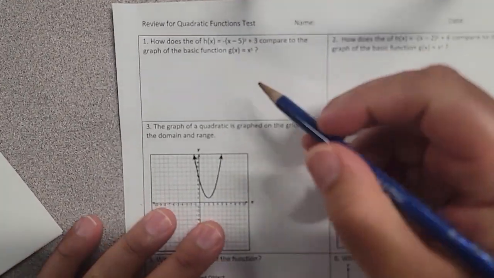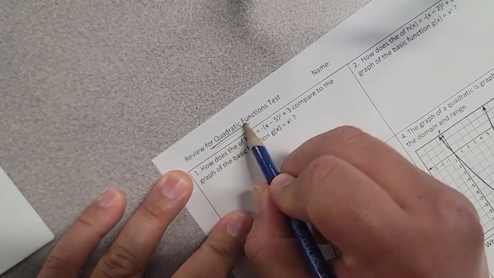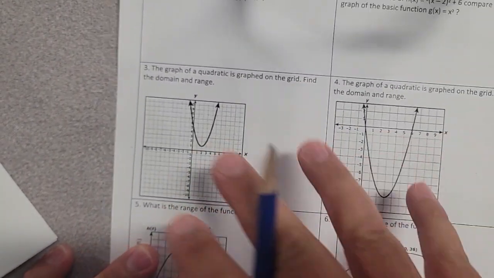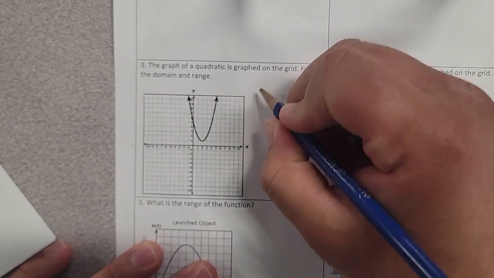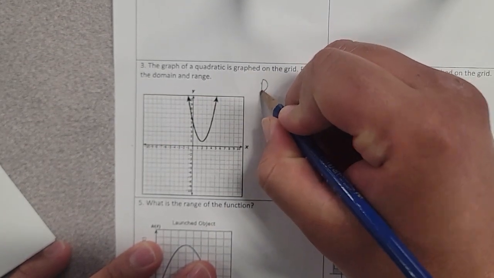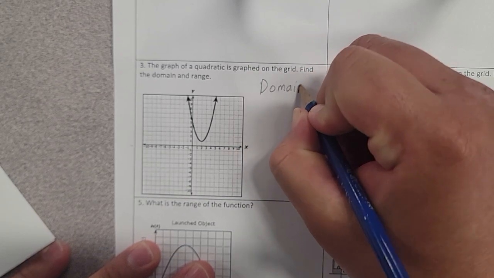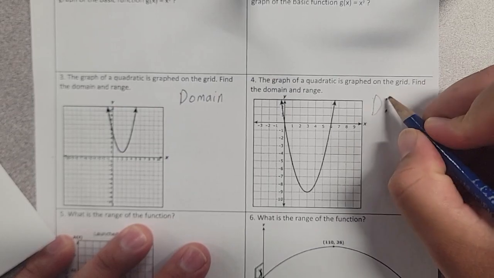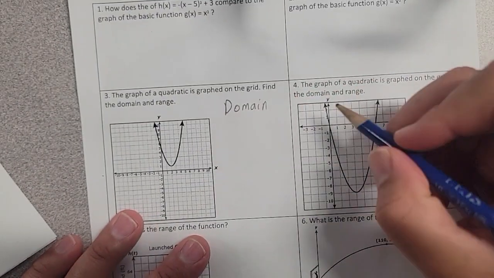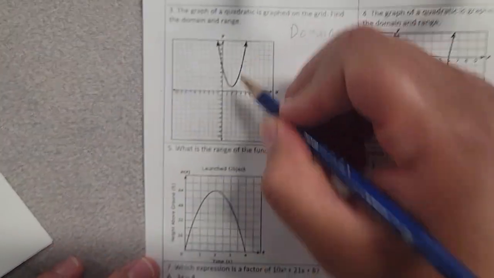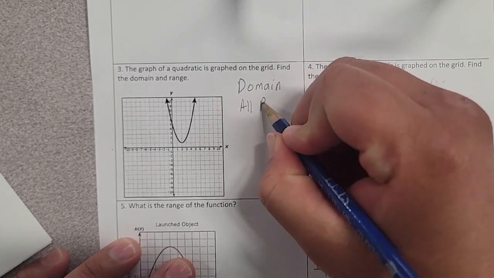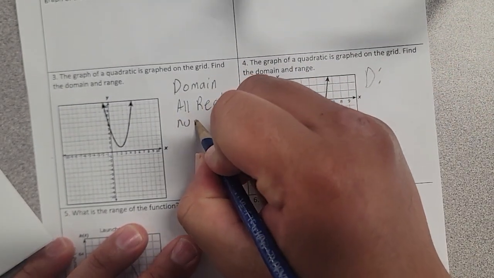All right, so the majority of this test, guys, for quadratic functions is Desmos, but there are a couple of things that I want to write down because you will be able to use this on the test. For example, questions number 3 and number 4 are asking for domain and range. So let's put D for domain. It doesn't matter what's happening as far as going up or going down. My domain is always going to be all real numbers. So we have the answer for domain, all real numbers.